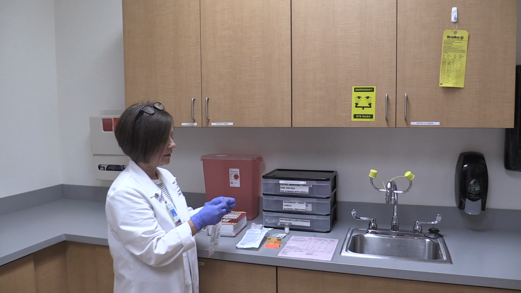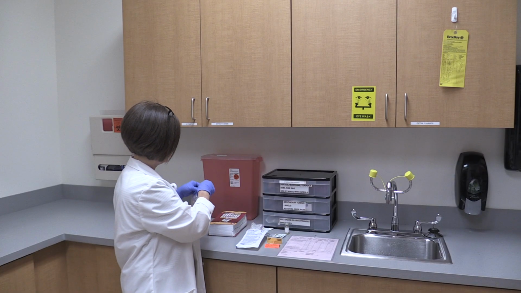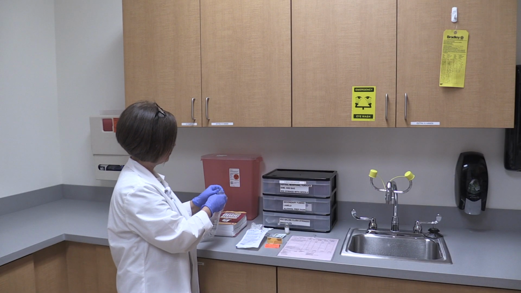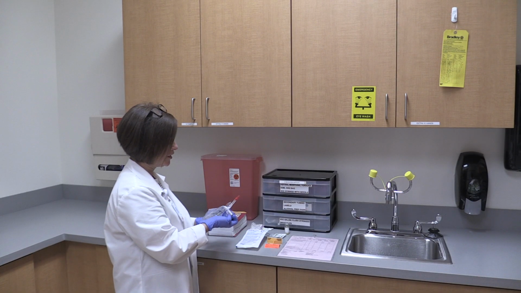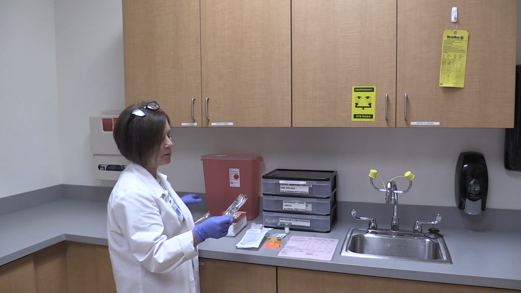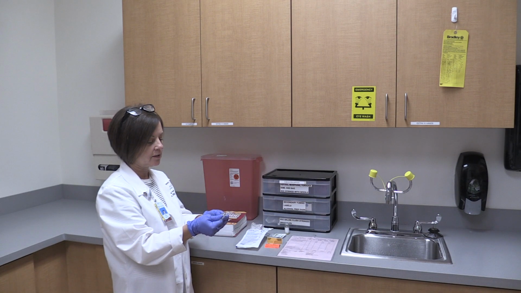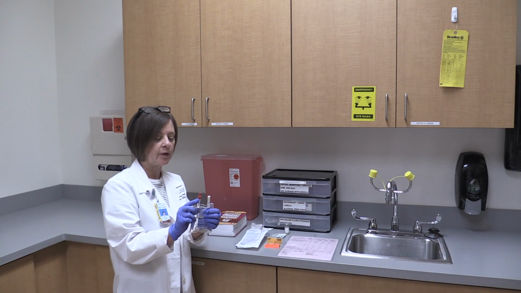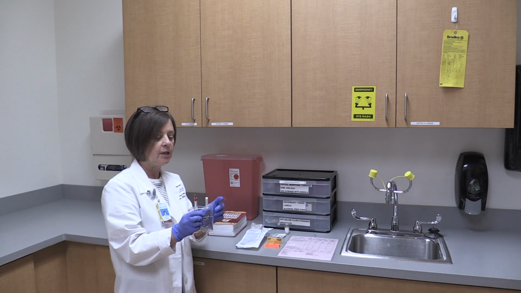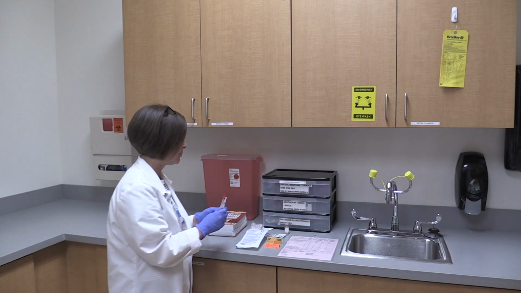Now open my saline. When I open this, I'm going to check the expiration date. I'm going to make sure that the solution is nice and clear. I'm noticing that I have 2 ports. This is where I will spike the IV tubing, and this is where I'm going to insert the medication.